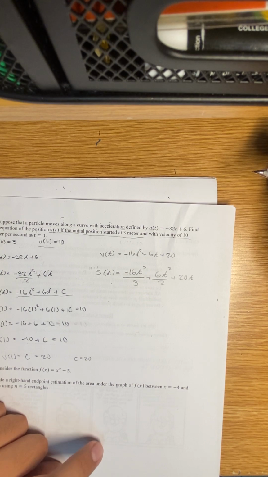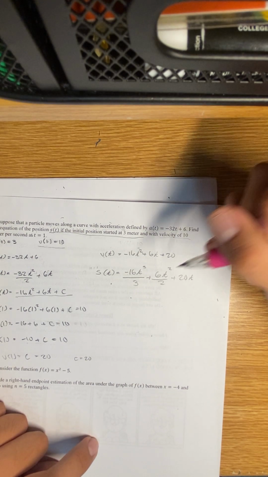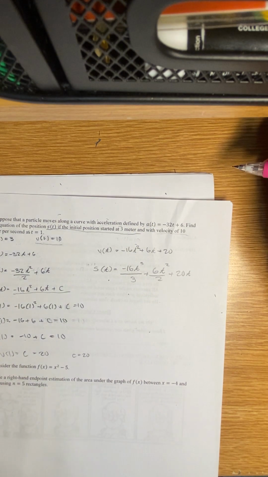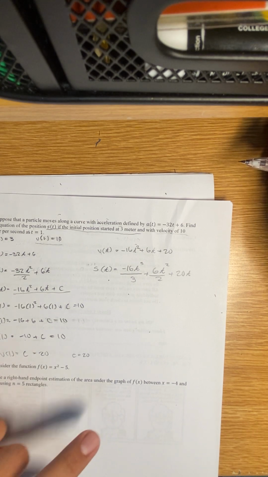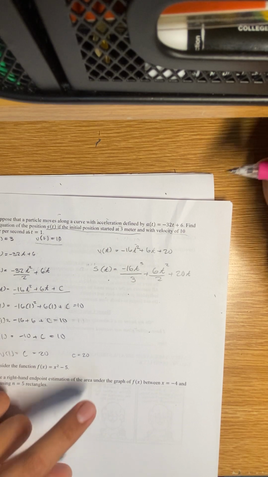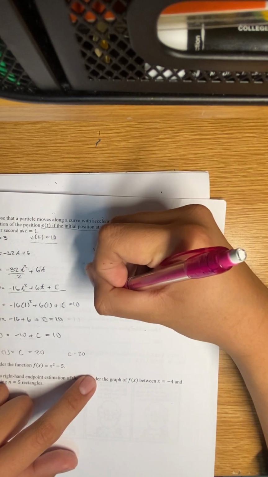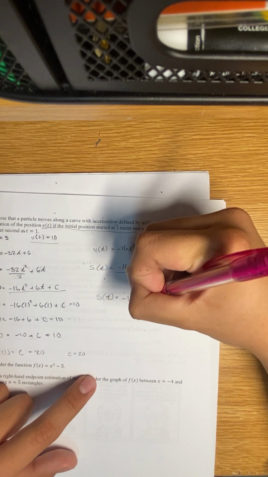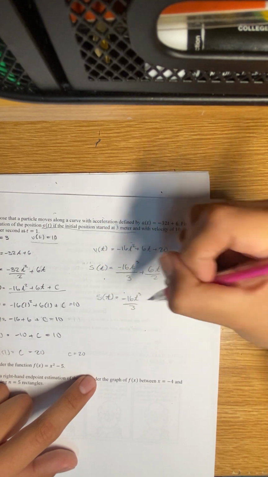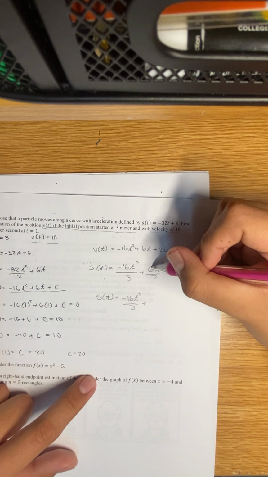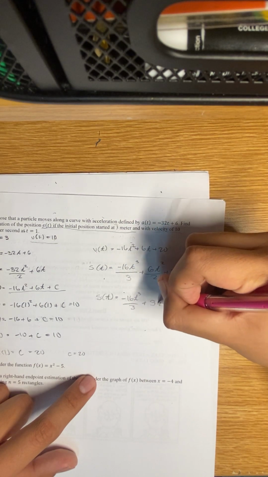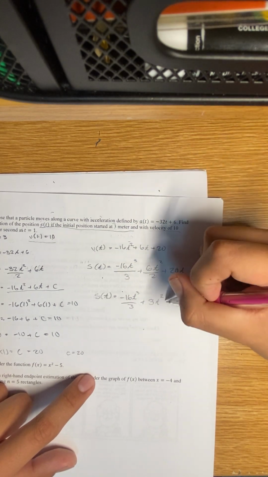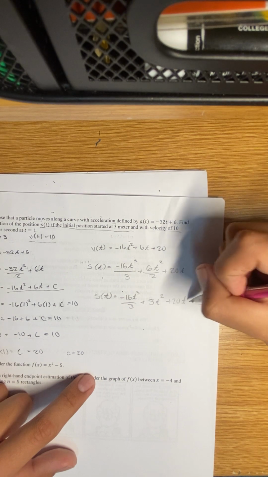So now you can simplify from here, but I don't think you can simplify that into a better equation. So it would just be s(t) equals negative 16t cubed over 3 plus, so 6 divided by 2 is 3, so it would be 3t squared, plus 20t, and don't forget your c.